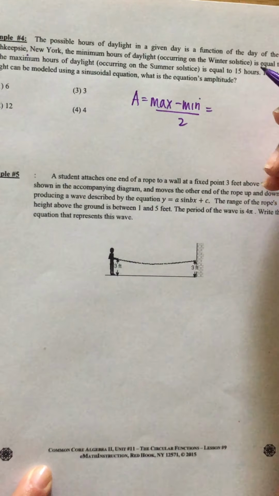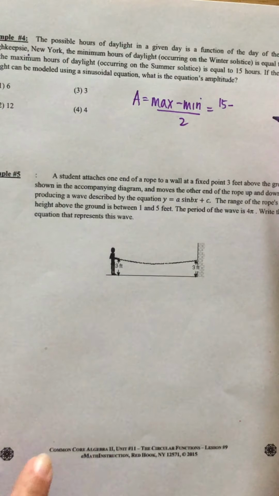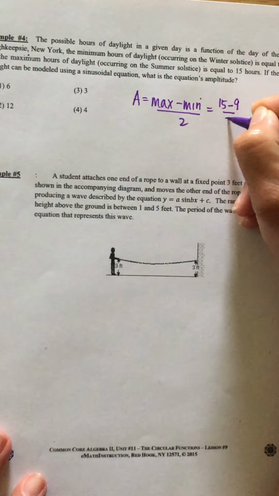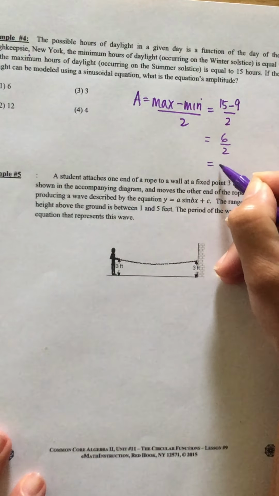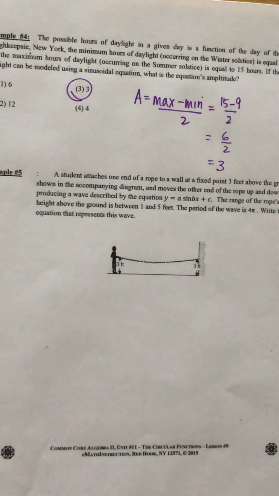The most sunlight we're going to get is 15, take away the shortest amount of sunlight, which is 9, all over 2. That's 6 over 2, which means our A value is 3. Now, if we were going to graph this, it could be a 3 or a negative 3, depending on the context of the problem.